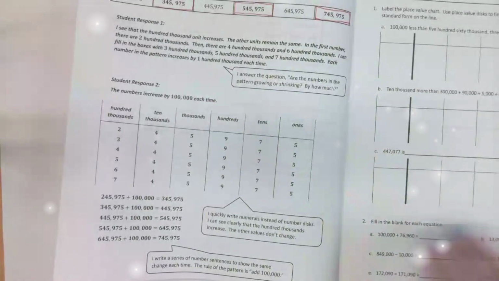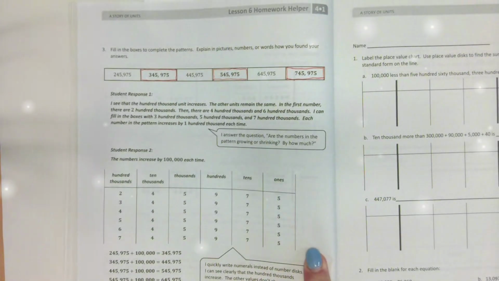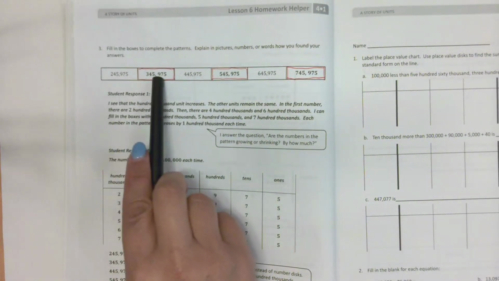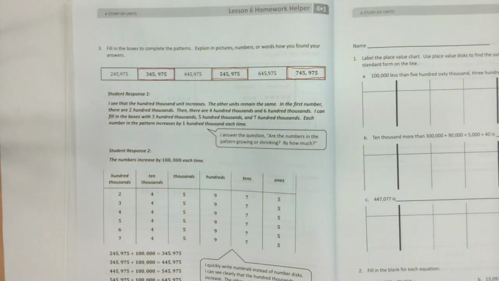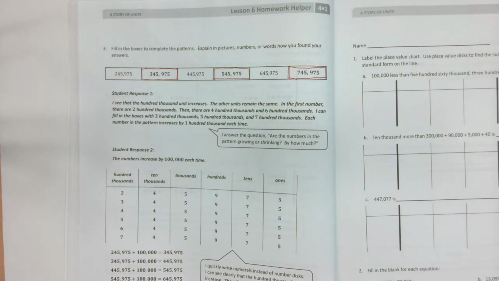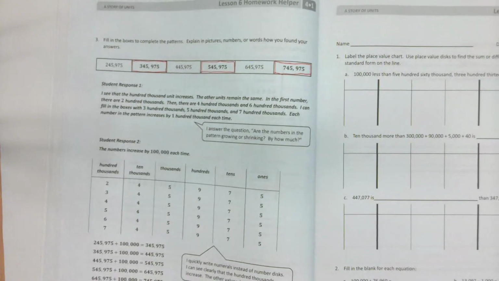And then on page 30, finding patterns. Did you notice that the numbers are increasing by 100,000? Okay, let's start our problems.